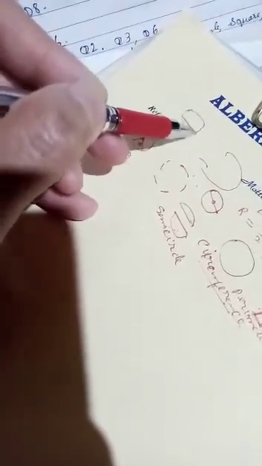Small is minor, large one is major. Then another one, suppose you have a circle, you take the chord and then you cut. You see this portion, we join the chord, okay?